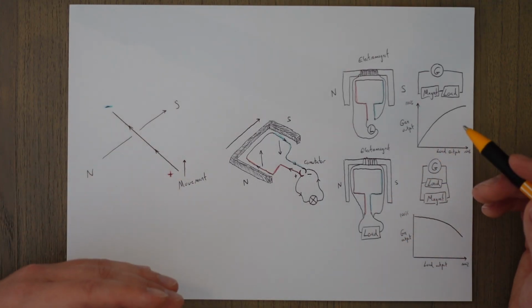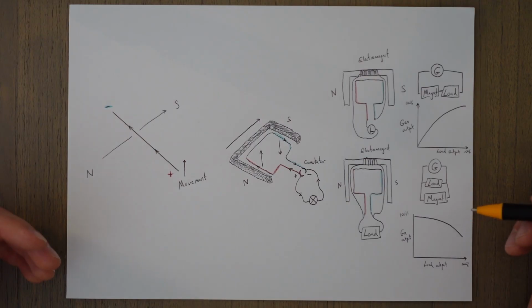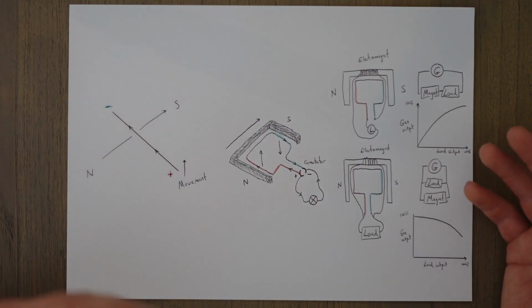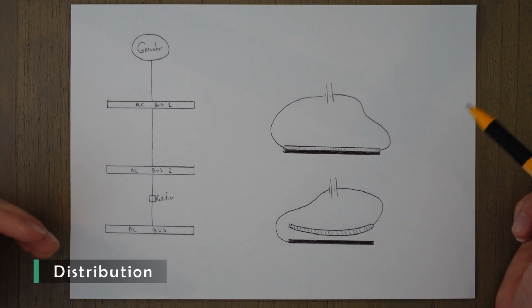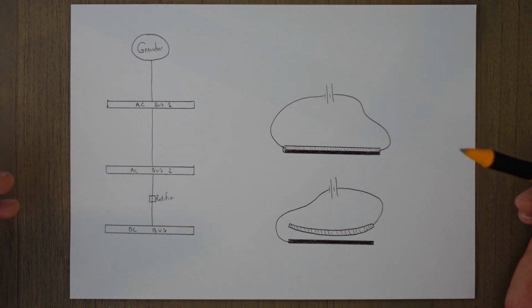The best thing to do though is to combine both these systems into a compound wound generator, and this means that we get a stable output voltage as we are feeling both the benefits and drawbacks of both systems at work. Okay, so how do we move this electricity around an aircraft? The main way we do this is obviously wires.